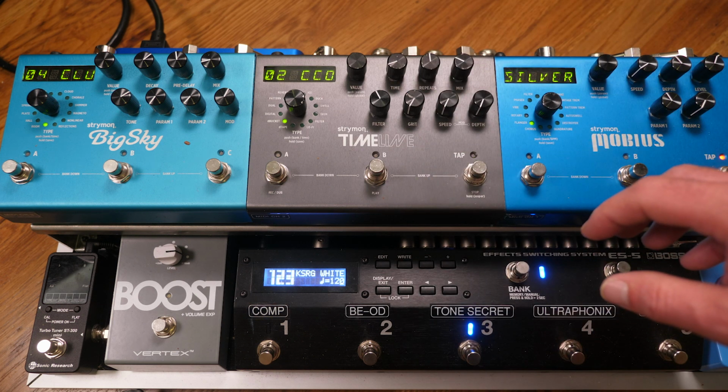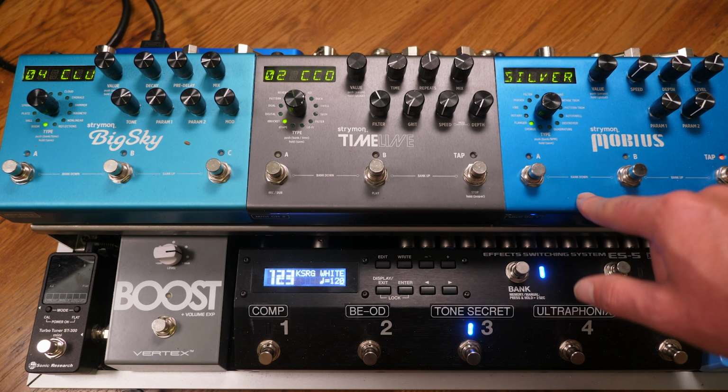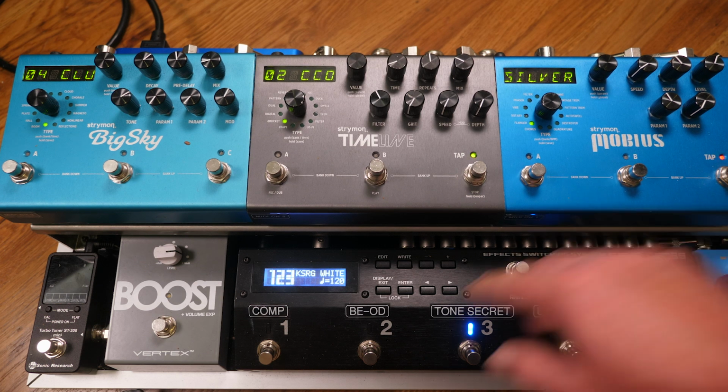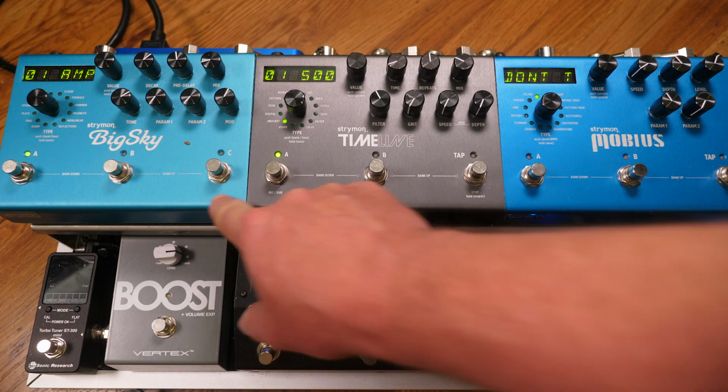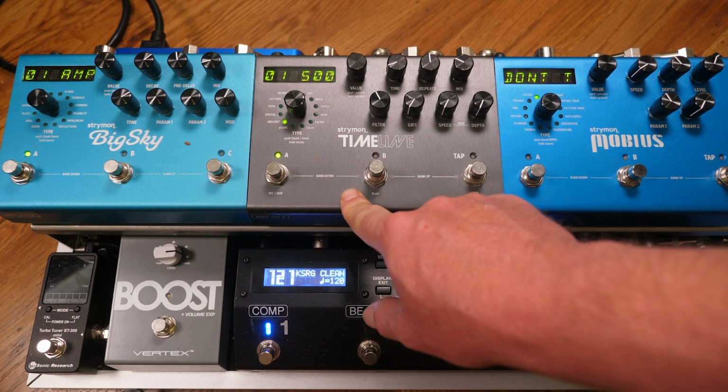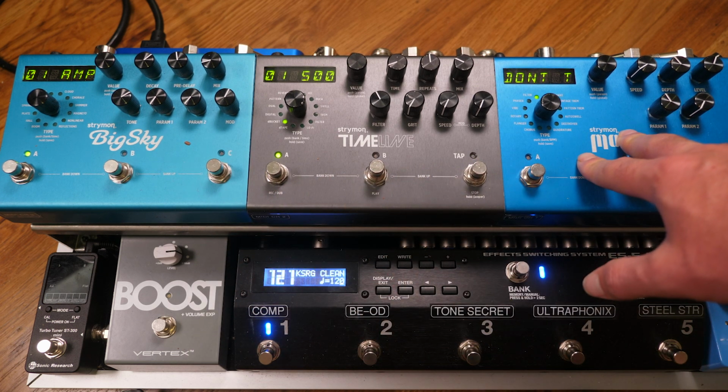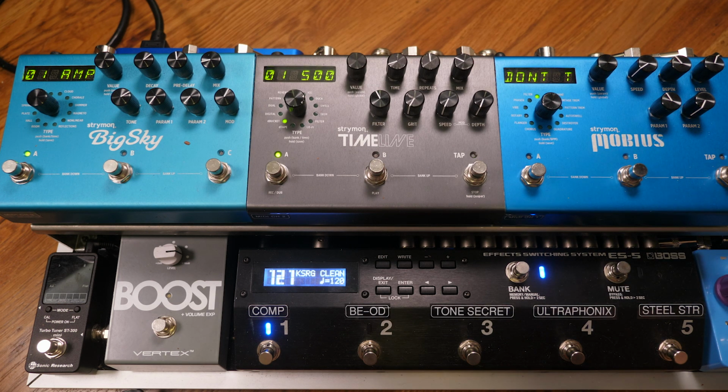Everything is turned off. No lights are lit on these Strymon pedals. And as I go back to channel 1, the Strymon Big Sky and the Strymon Timeline are now turned back on, and the Mobius remains off.